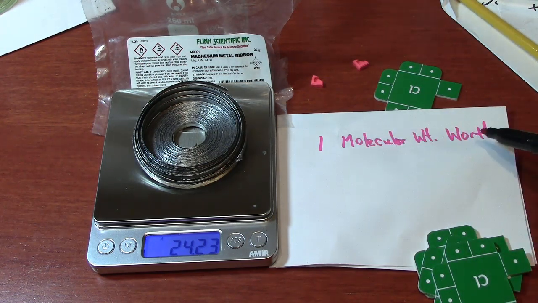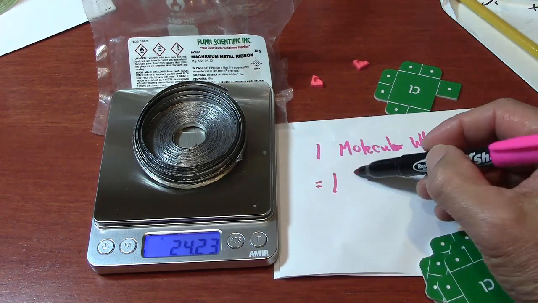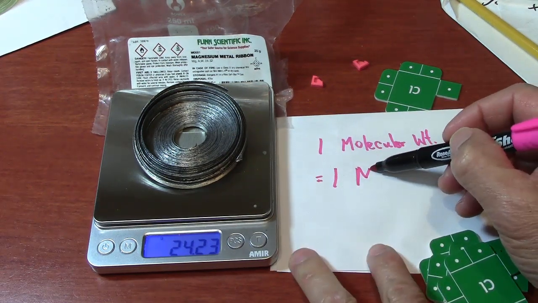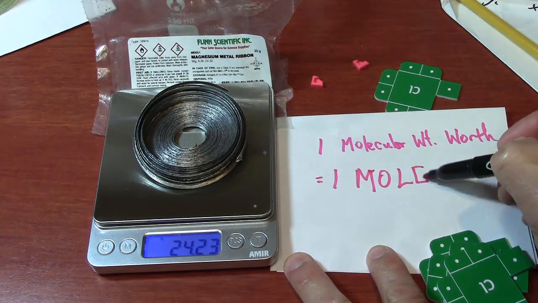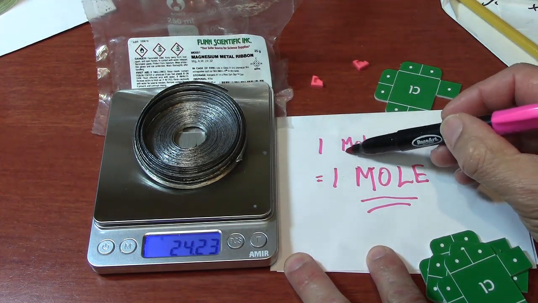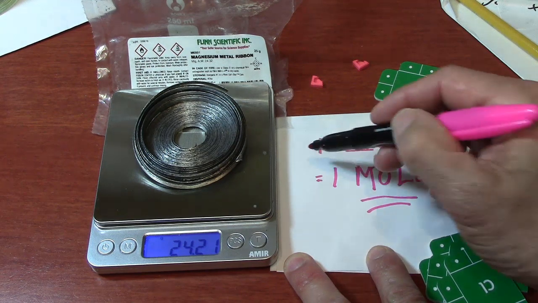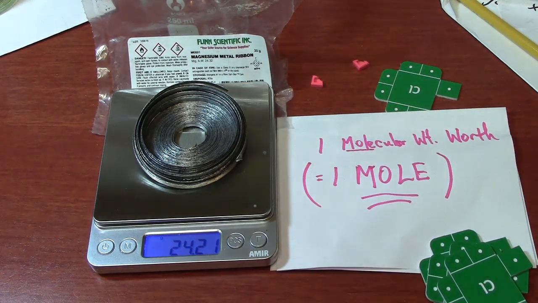1 molecular weight worth is called 1 mole. And you can see it's just the first part of this big long sentence. 1 molecular weight worth, 1 mole. So this is a word that you'll need to recognize and use intelligently. That's the lesson of the day.